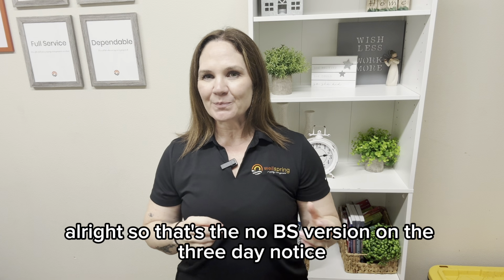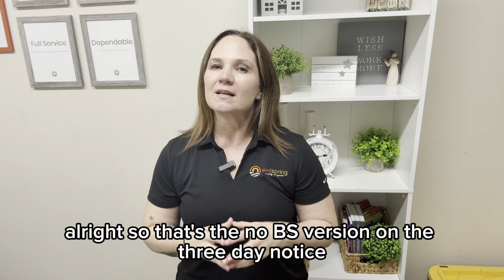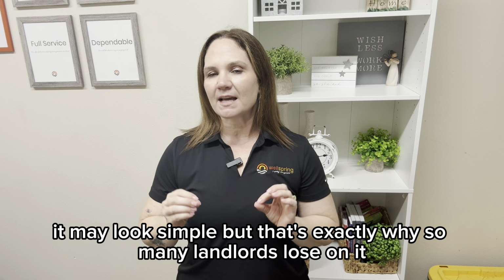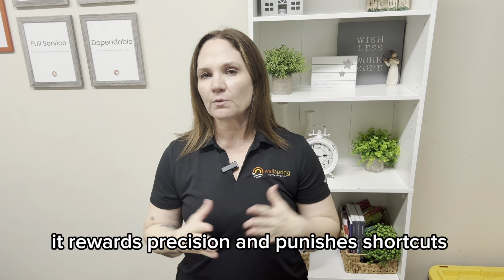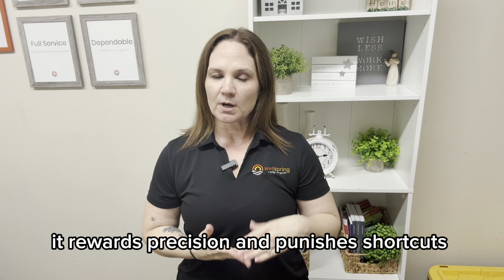All right, so that's the no BS version on the 3-day notice. It may look simple, but that's exactly why so many landlords lose on it. It rewards precision and punishes shortcuts.